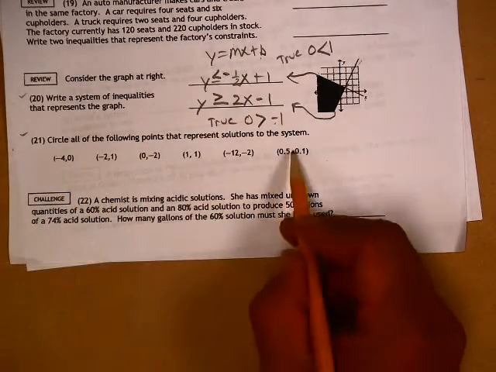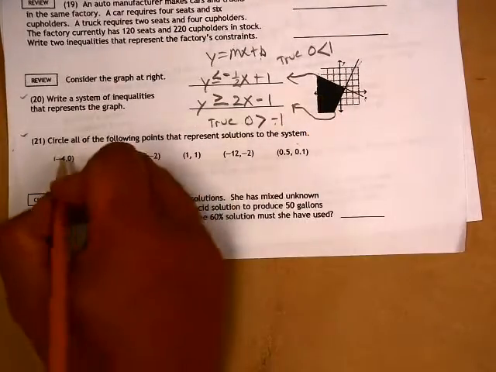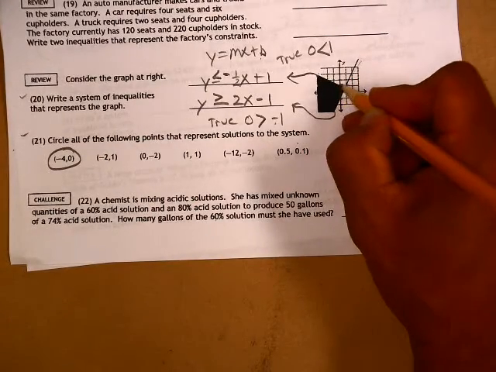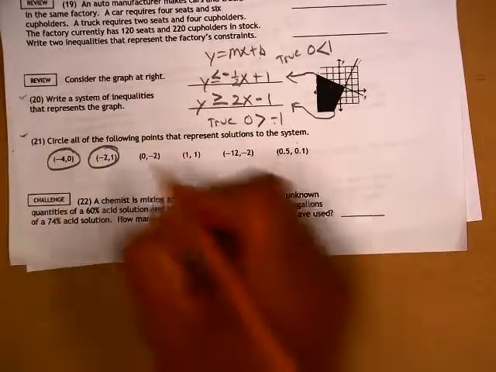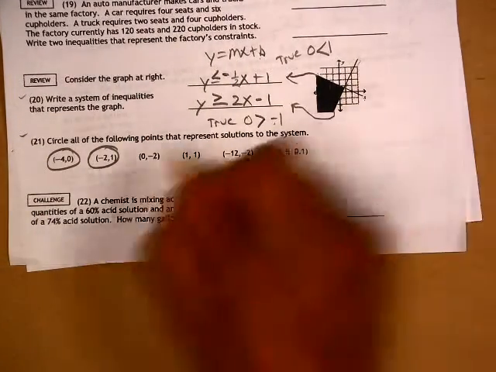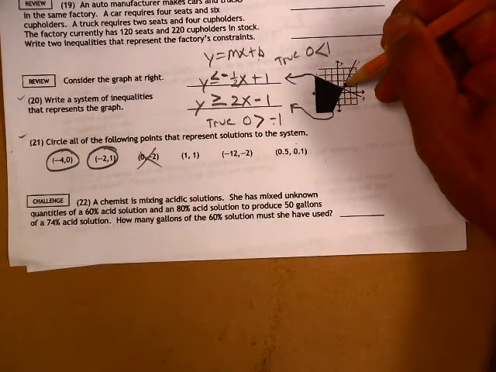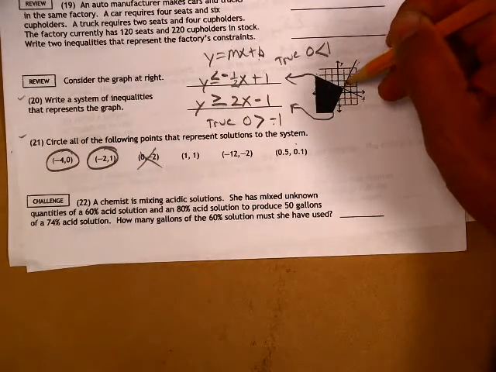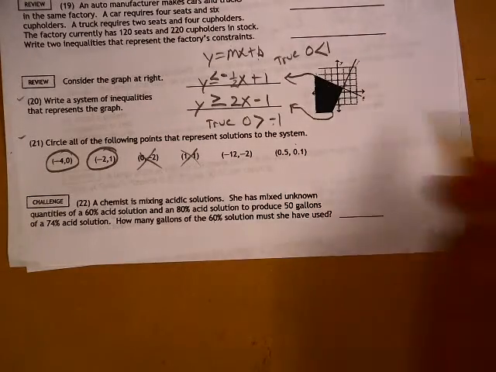Circle all the following points that represent solutions. Negative 4, 0 is right around there. That's clearly in it. Negative 2, positive 1. Here's the 1, so it's definitely inside the shaded region. 0, negative 2. That goes all the way down here. That's outside. 1, 1 is right there on that line. The intersection is below that a little bit and a little to the left. So 1, 1 is barely outside the region.